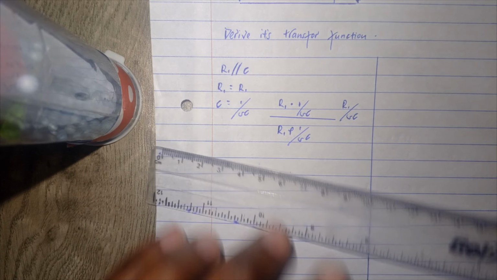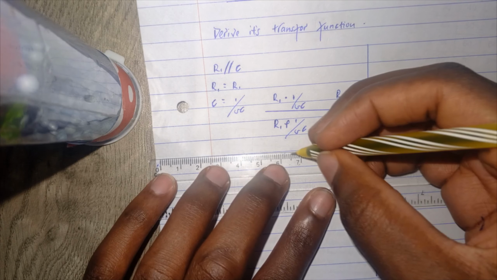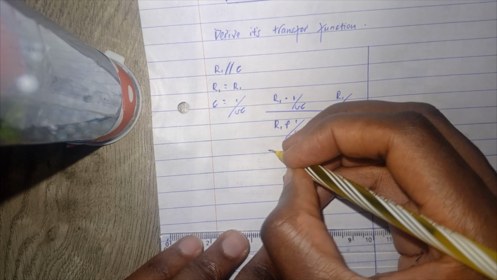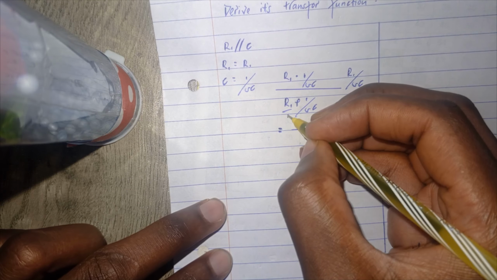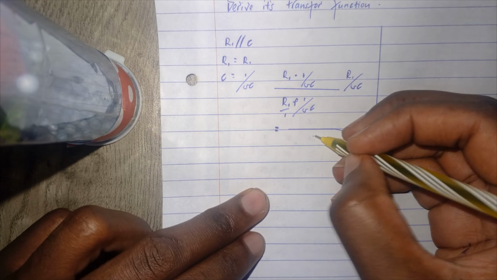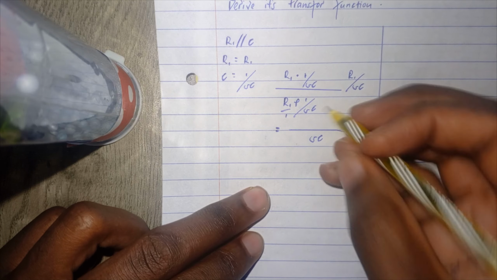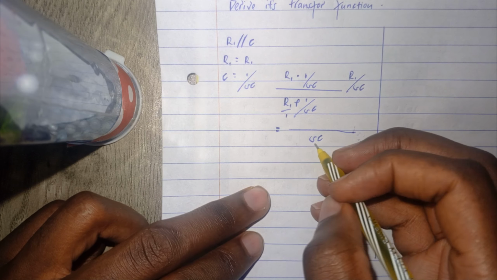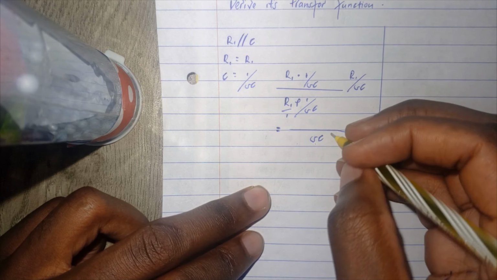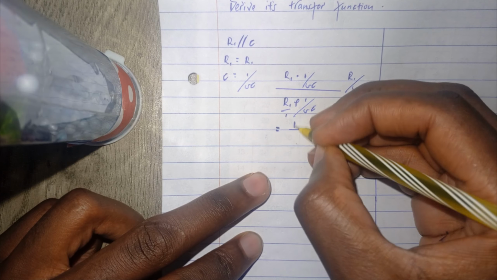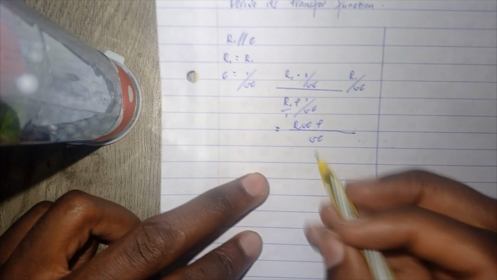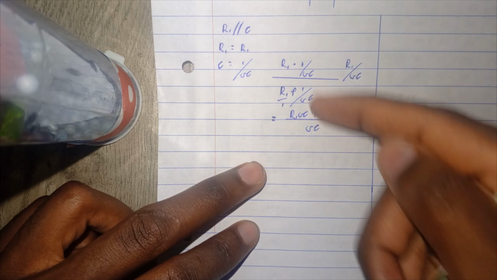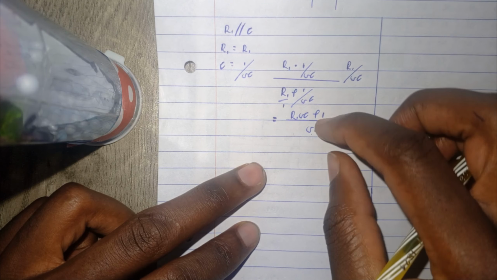While for this one you need to calculate it. Let's find the LCM. This one is R1 basically over 1, so the LCM is SC. So 1 into SC is just SC. So R1 times this is R1 SC, plus SC into 1 over SC, which is 1. So this one is the bottom one.